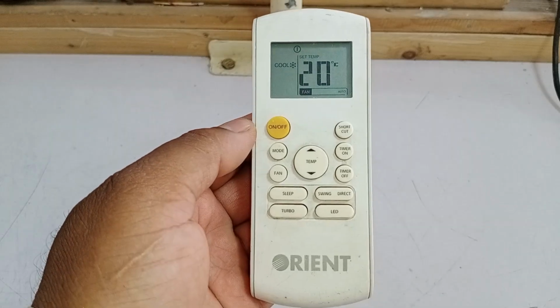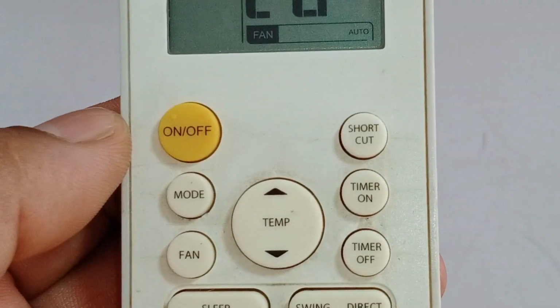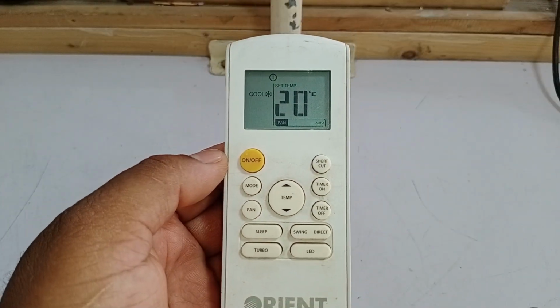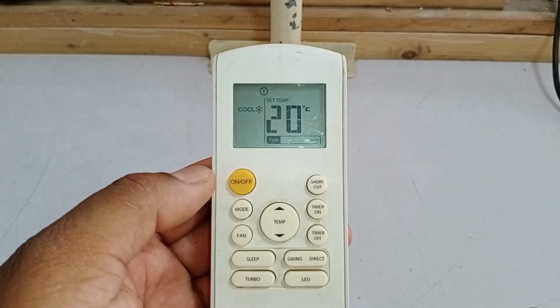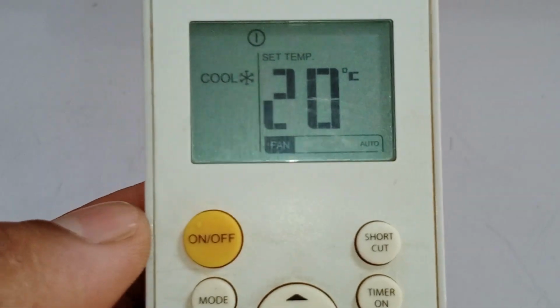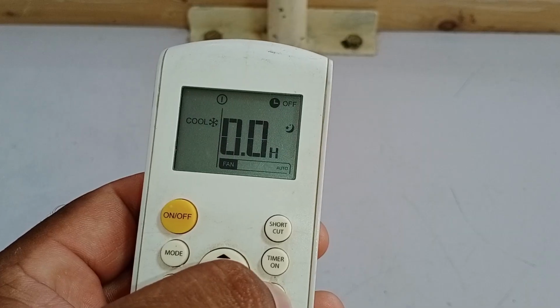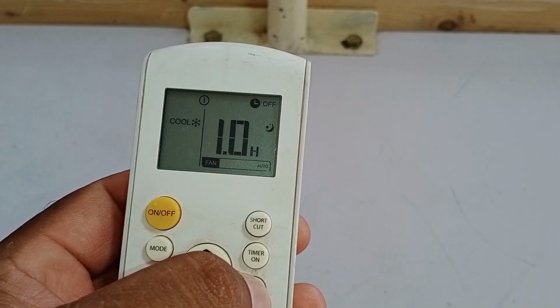Now the company has provided a shortcut button to save time, making it easier to recall your preferred settings quickly. Let me explain how to use it properly. How to set a shortcut. Right now, the unit is in cooling mode at 20 degrees with auto fan speed. I will also enable sleep mode and set a timer for 30 minutes to turn off the unit automatically.